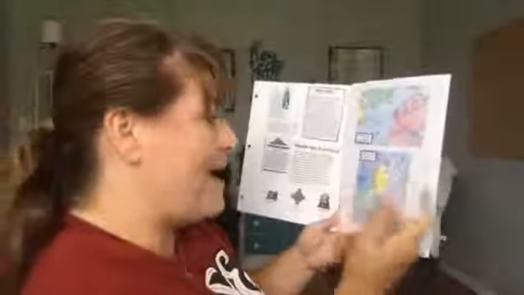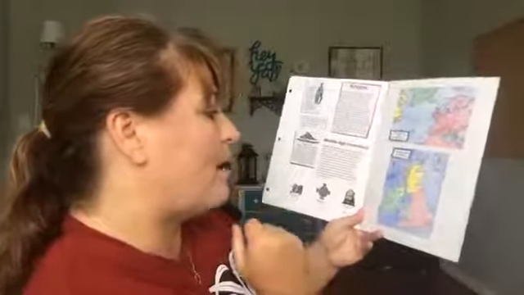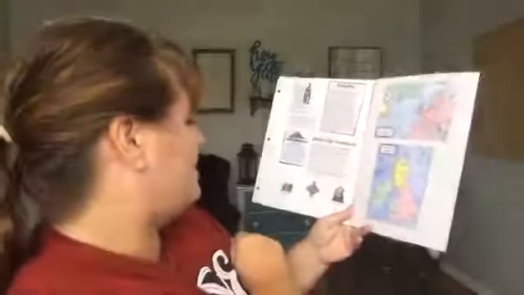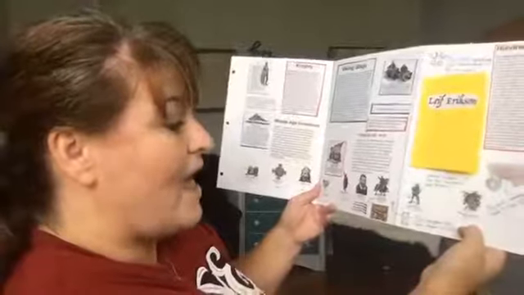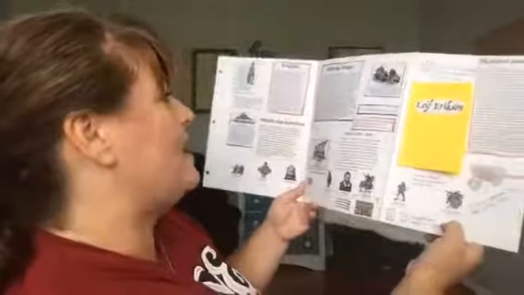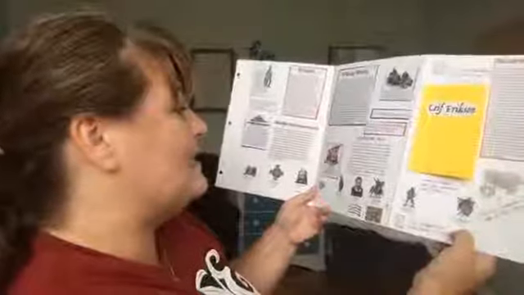So here are the maps that are required. I just tell him I want maps of that time period. He chooses his own maps. They have to be colored and labeled properly. And he picked out the different things. As you can see, he did not label all of these. And so points were taken off his final grade, because he did not get in as many on the timelines as expected.